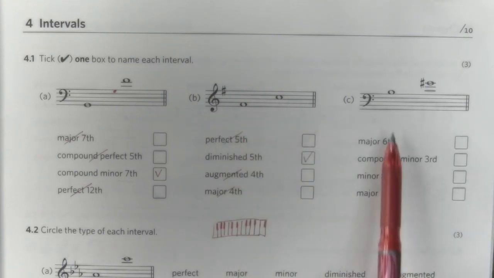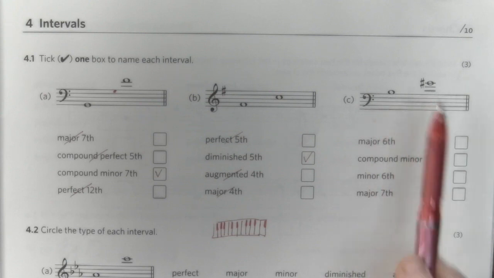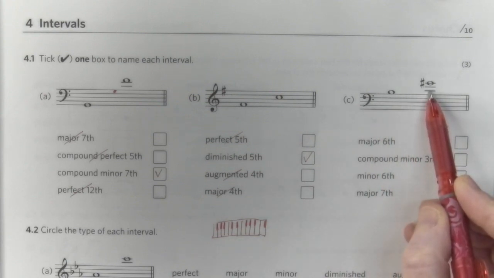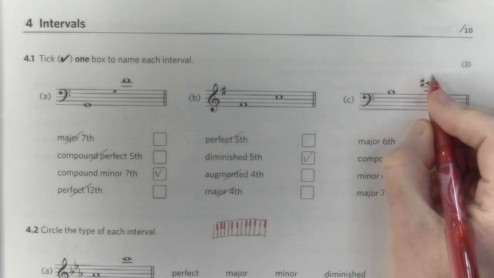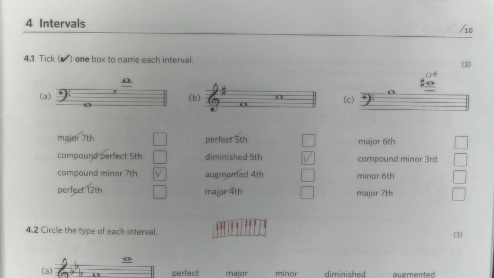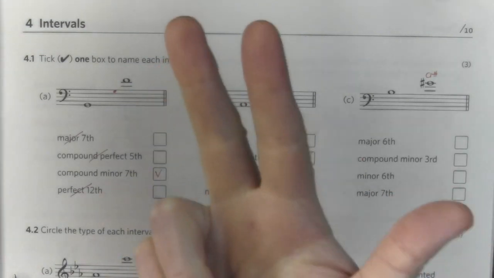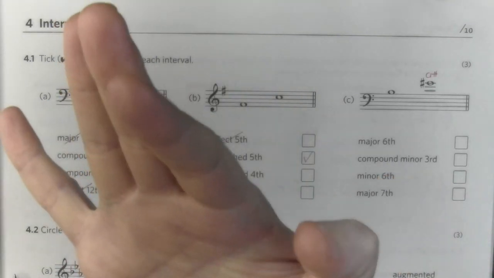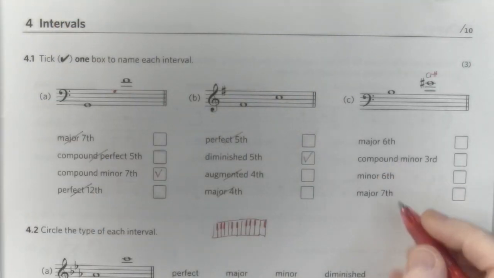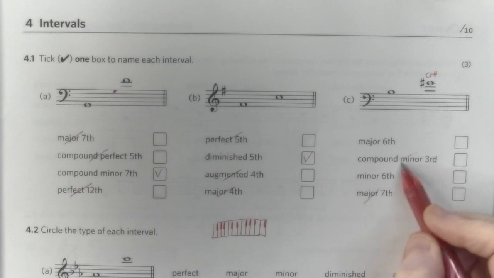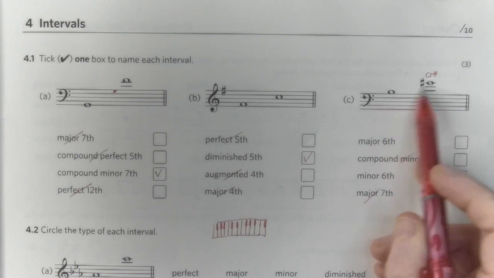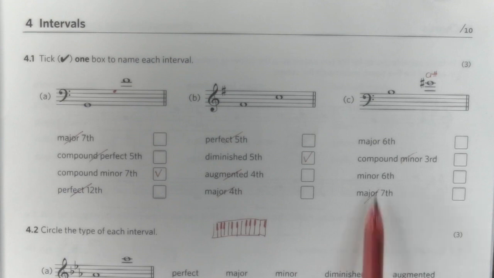The last example is B and so sharp. If you don't know it, count. Do, re, mi, fa, sol sharp. G sharp. Let's see if it's a seventh, a sixth. I'm confused, so let's count. Si, do, re, mi, fa, sol is a sixth. So let's exclude compound minor third because it's less than an octave. And seventh, we have major or minor.